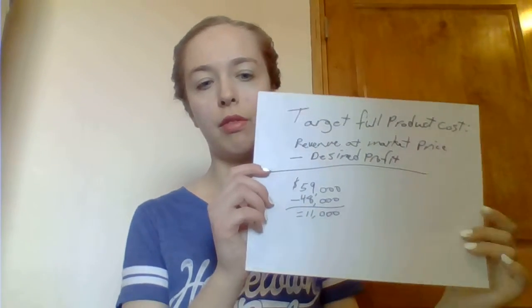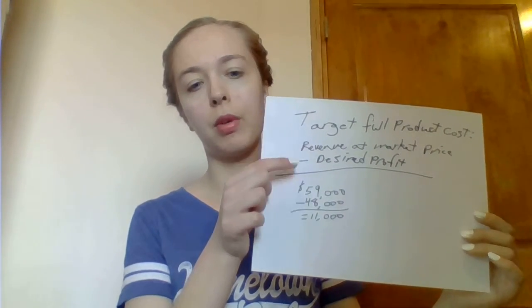And now I'm going to show you how to calculate using the formula to find your target full product cost. So first we're going to talk a little bit about target pricing. Target pricing is a method of managing costs versus profits by doing the formula that I just told you about, the target full product cost. To calculate this, we're going to take our revenue at market price and we're going to subtract out our desired profit.